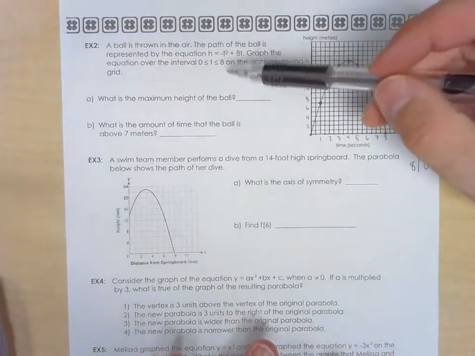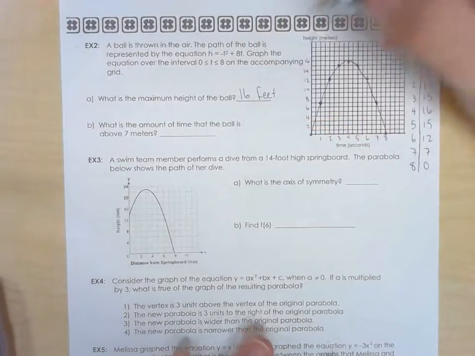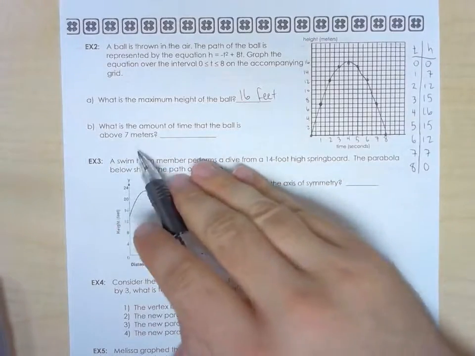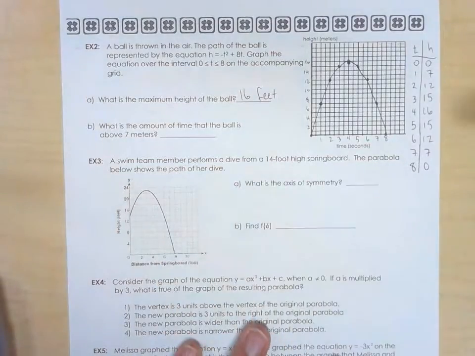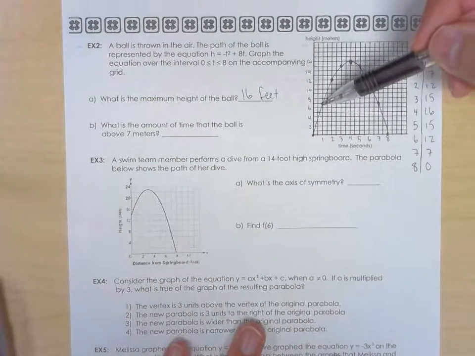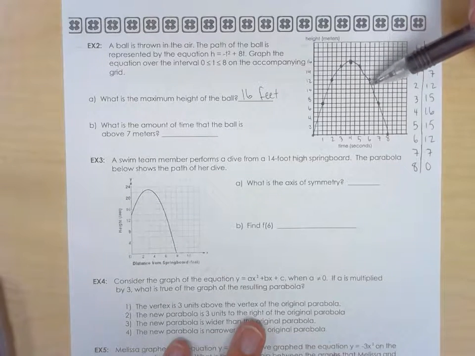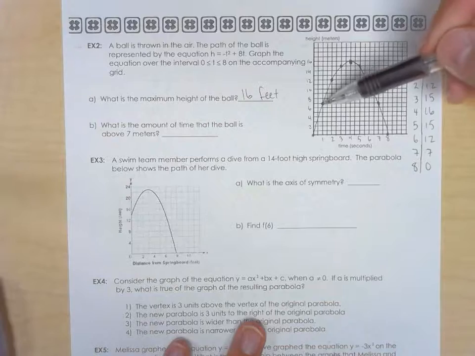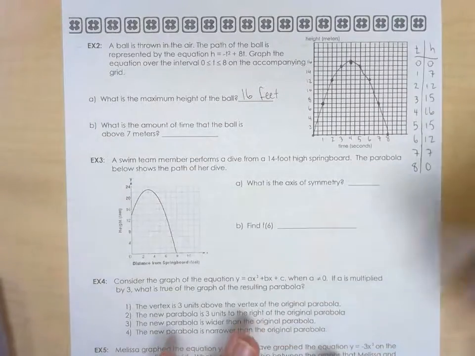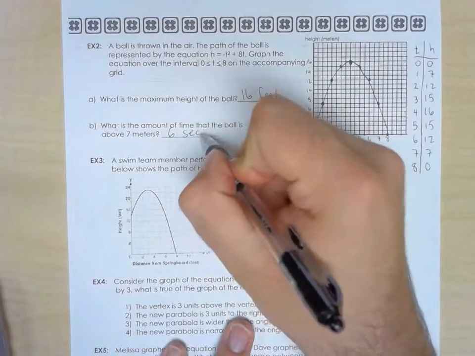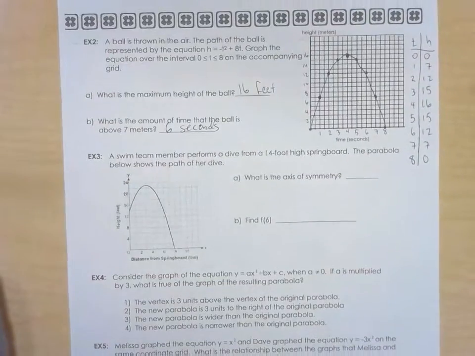Oh wait, exact maximum height. So our maximum height is 16 feet. What's the amount of time that the ball is above 7 feet? Amount of time the ball is above 7 feet, which says that we have 7 from 1 second. This is above 7, this is above 7, this is all above 7, all above 7, all above 7, until 7. So from 1 second to 7 seconds is 1, 2, 3, 4, 5, 6 seconds. Which looks like this problem is not asking for everything that the last problem did.